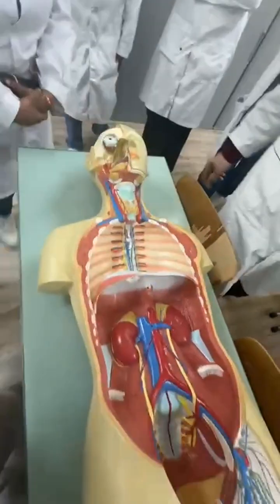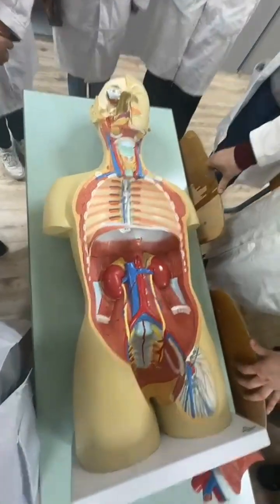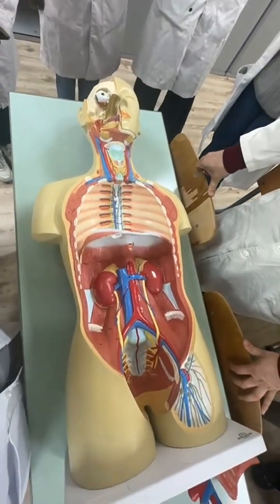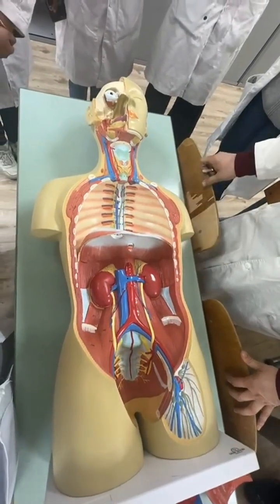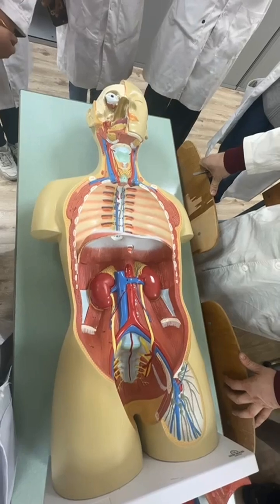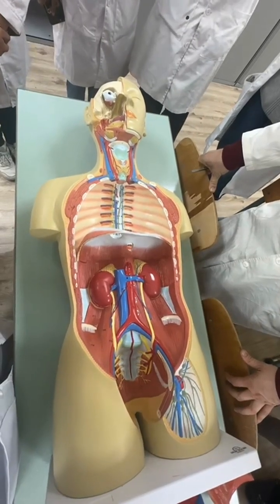Okay, let's start the explanation on this plastic model for the human body. We have removed almost all the internal organs.